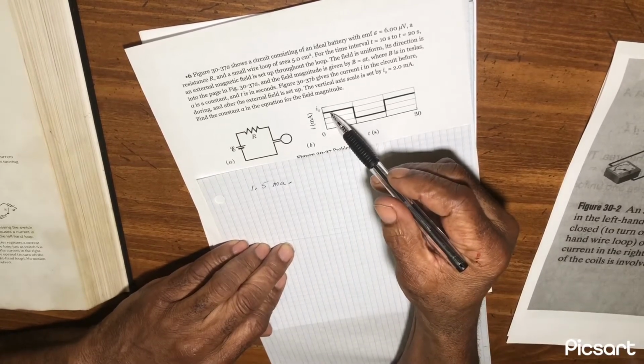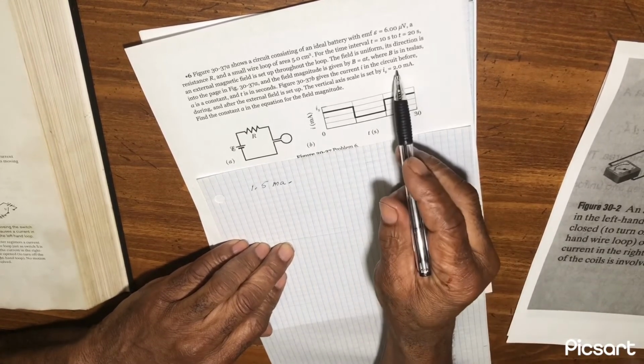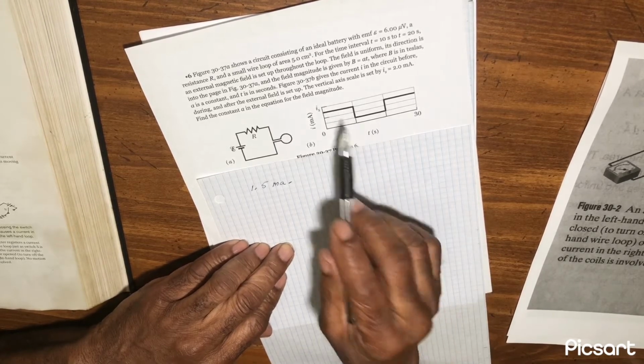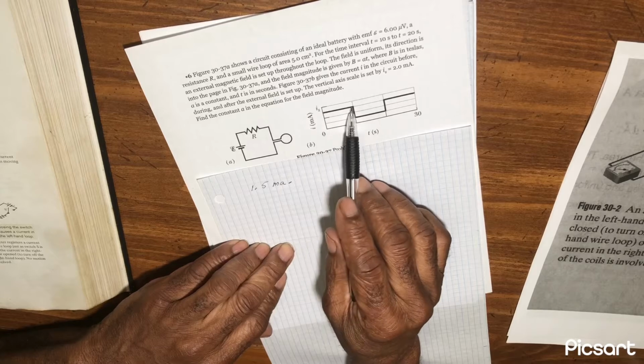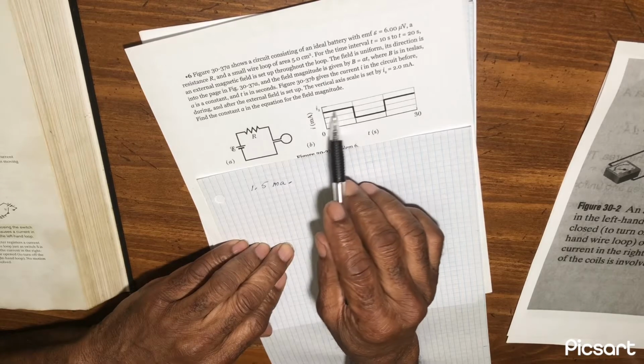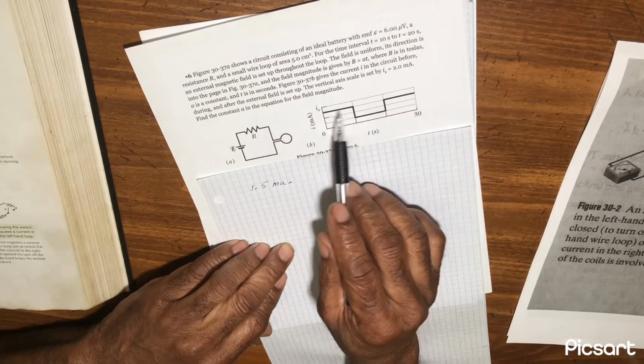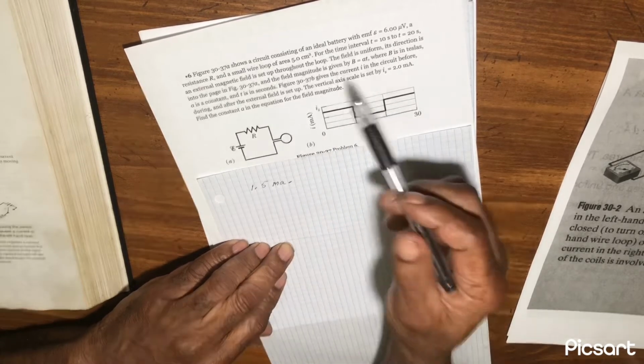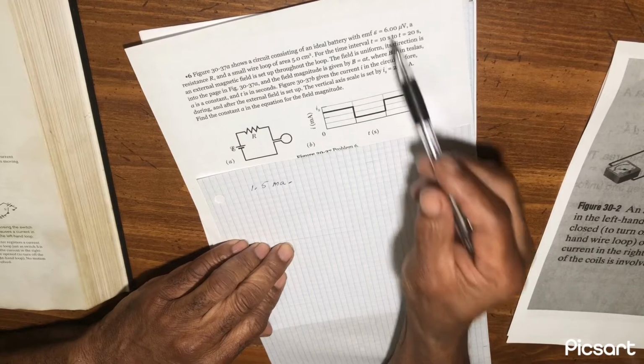We see that IS is 2.0 milliamp at this point. So here, where we're beginning, the current is 1.5 milliamp.